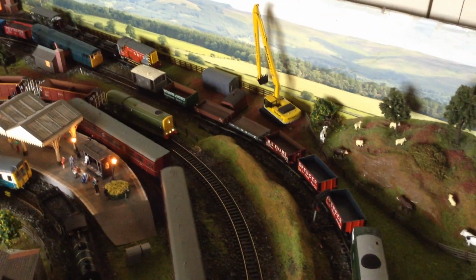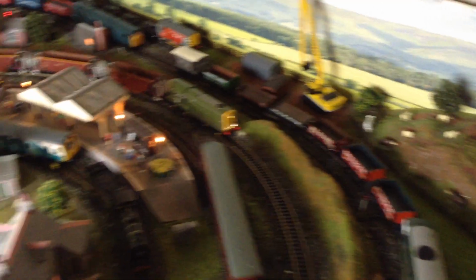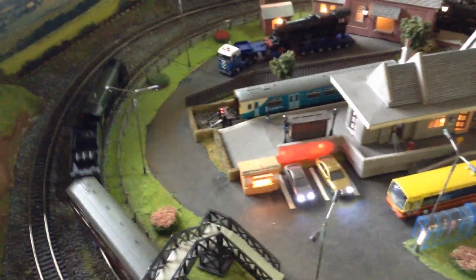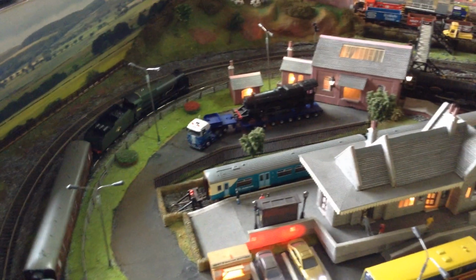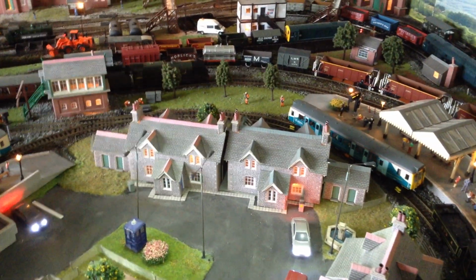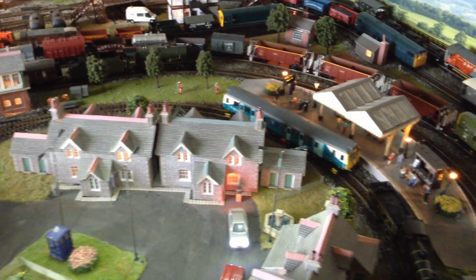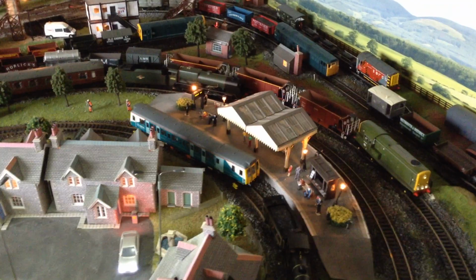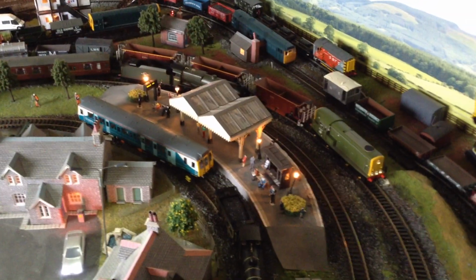Speed 0. Nelson, speed 30. Speed 10. Speed 0. Sound off.